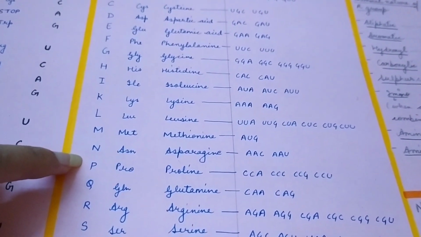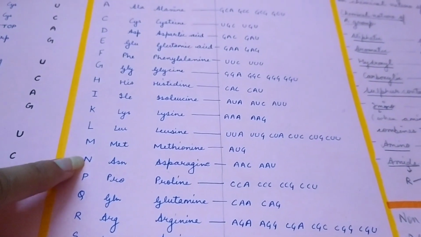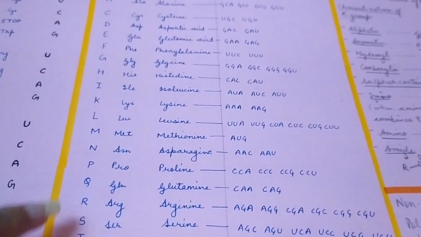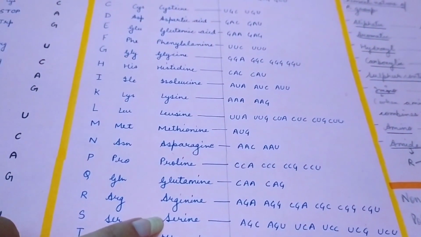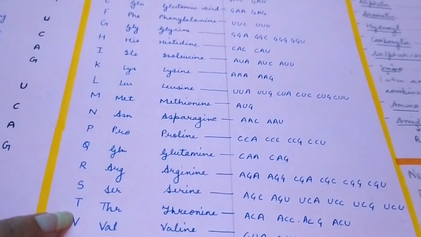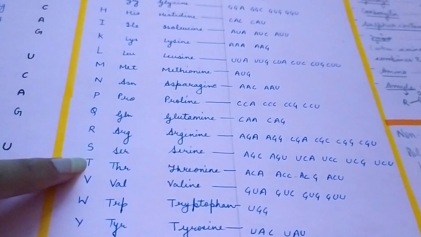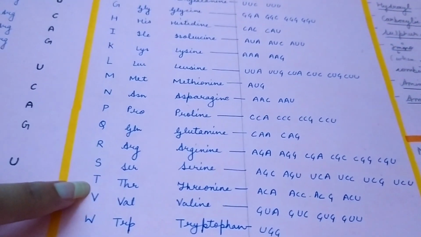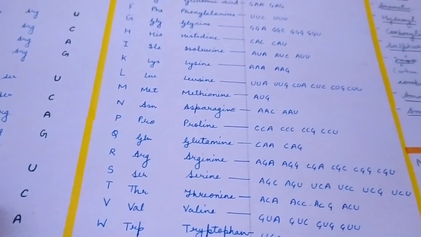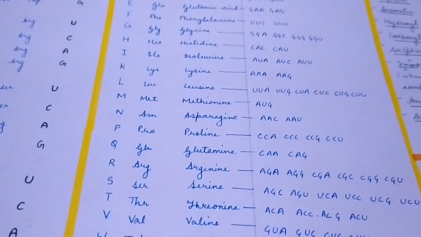Okay, asparagine, the short form is N. That's the symbol for it. Arginine is R. And S is serine, T is threonine, V is valine, W is tryptophan, Y is tyrosine. For T it's threonine, just remember, and for tryptophan you remember it's W, and for tyrosine it's Y, because tyrosine, okay, that's how you can remember.